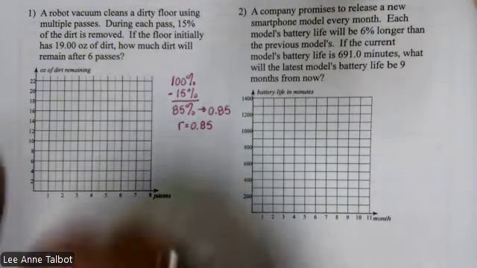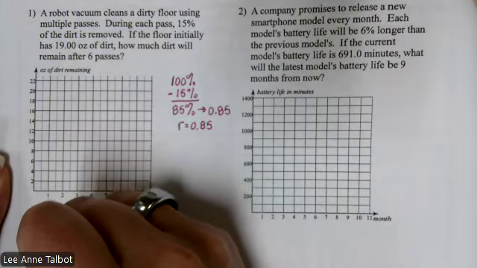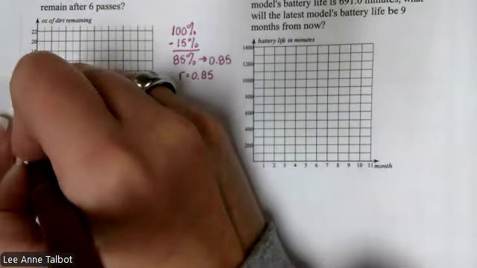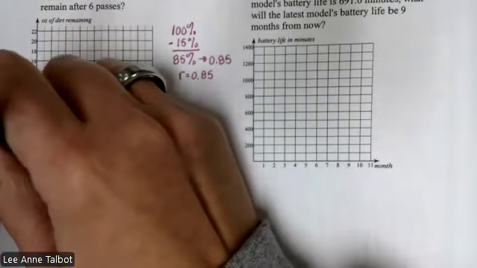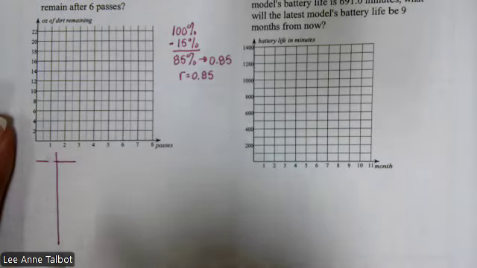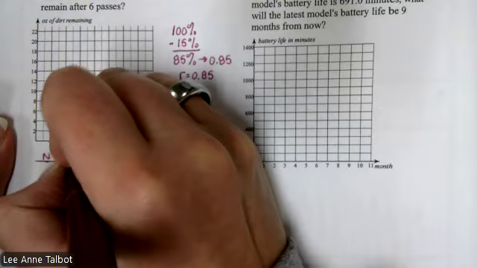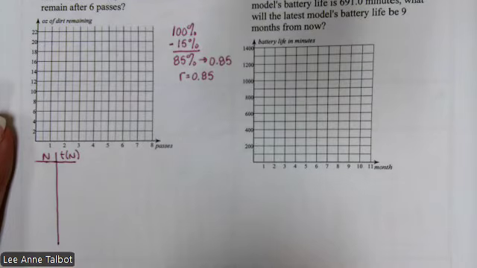Okay. We're going to start with our table. We're going to make our table go from 0 to 6.